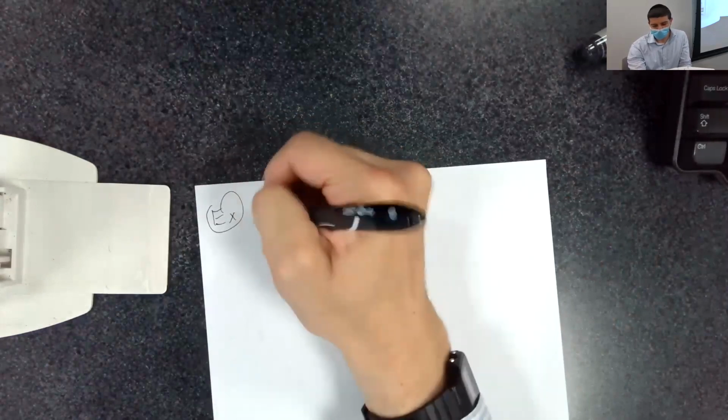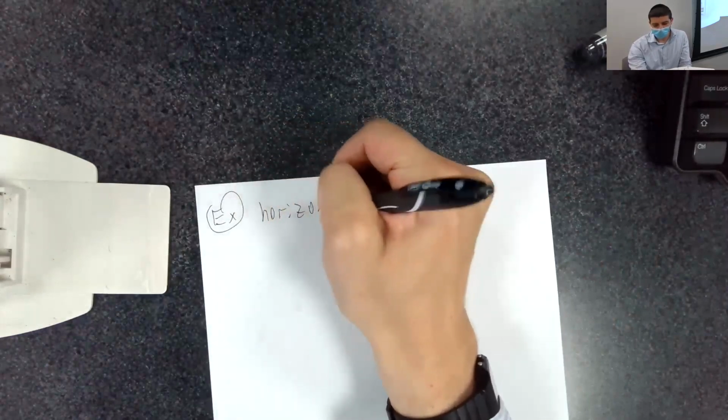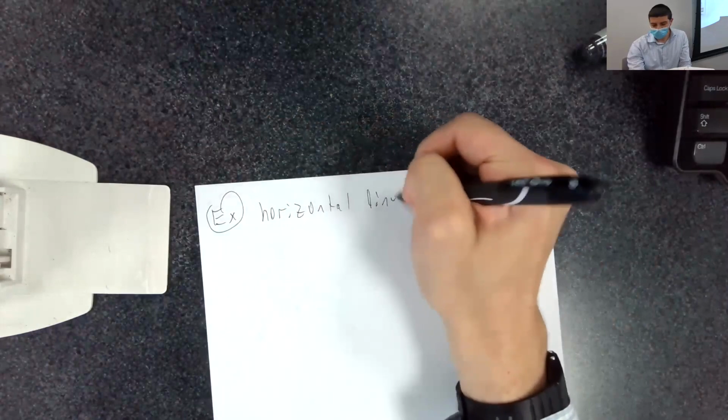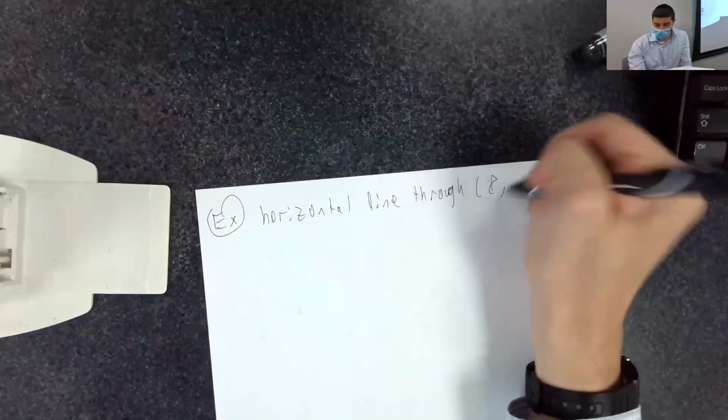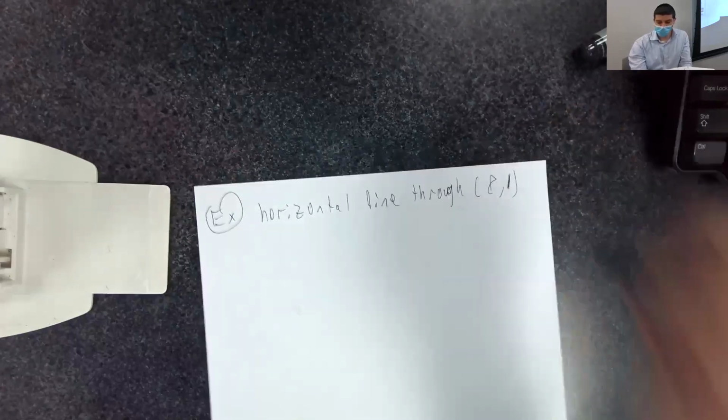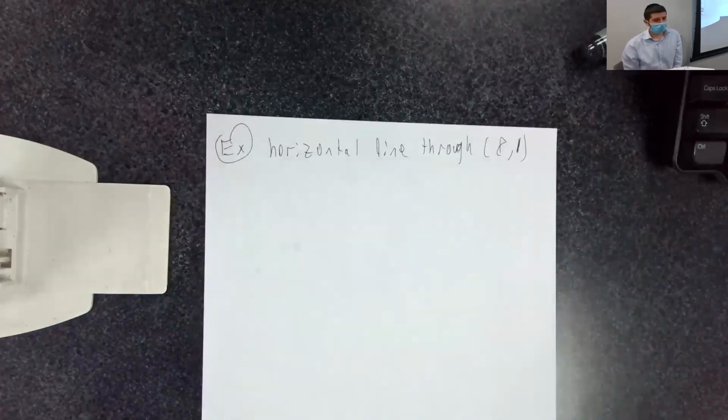How about this horizontal line? A line through (8, 1). Okay, so they gave you a point. But you have to figure out what the slope would be. So just think about horizontal.